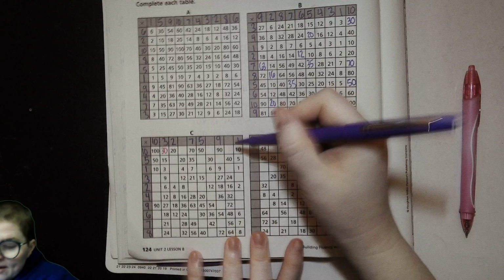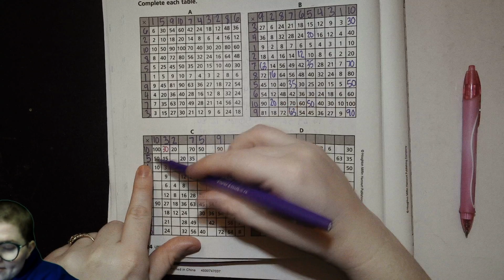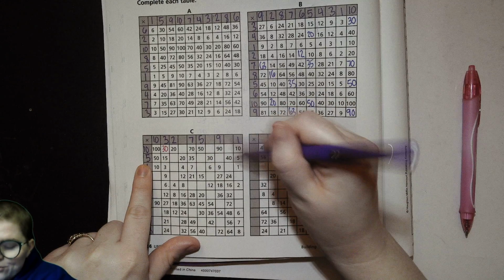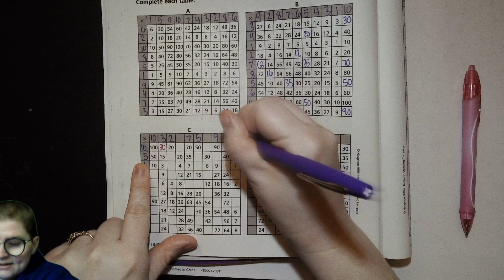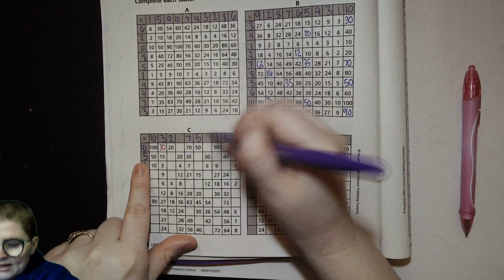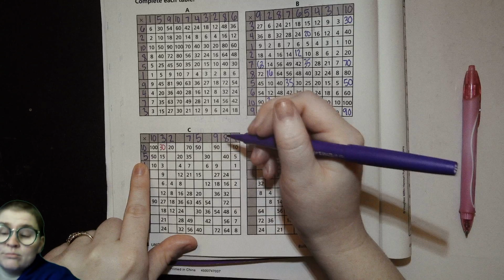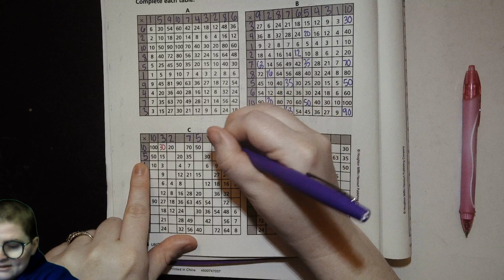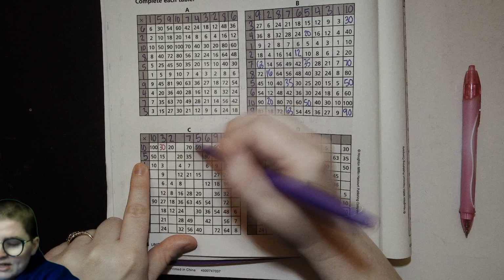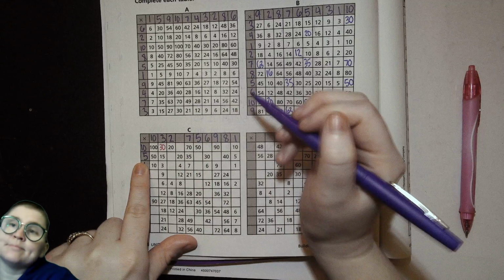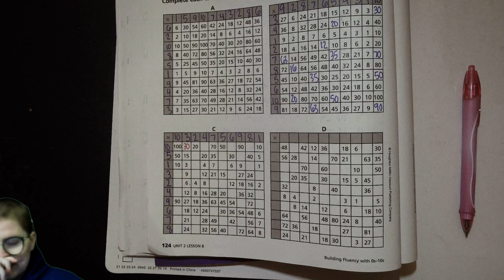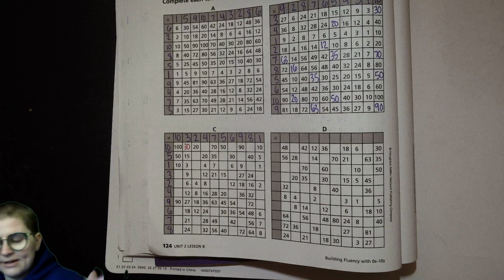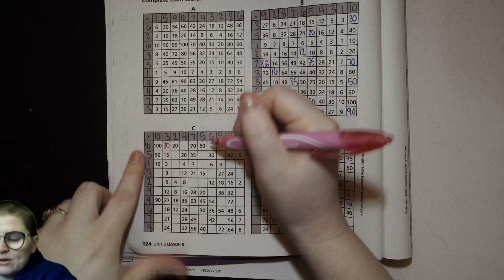Okay, so this one, 5 times what is 40? It's 8. 5 times what is 30? It's 6. 5 times what is 20? 4. All right, now that we have all those on the outside, let's figure out our products. So we're going to go across each row.